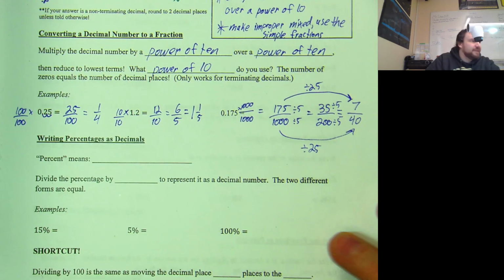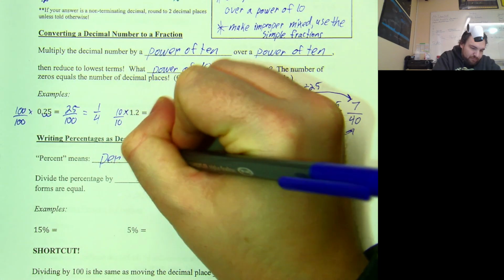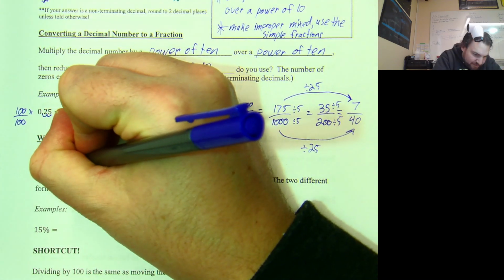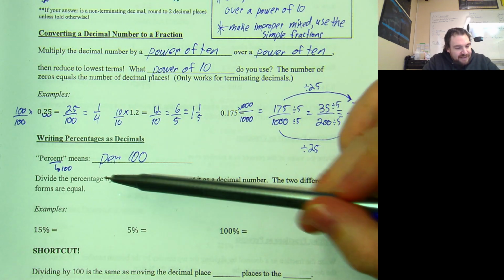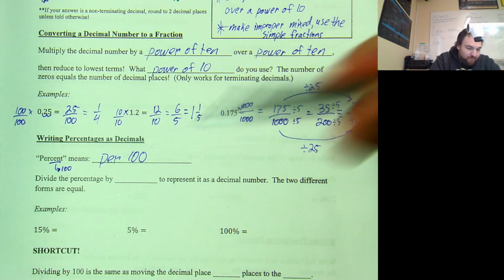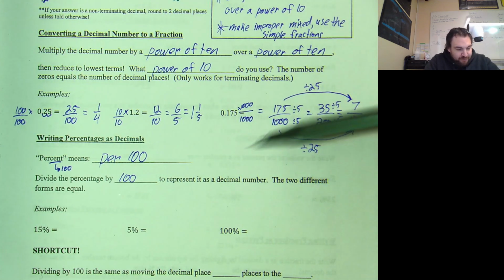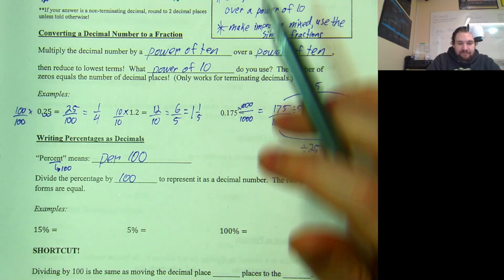I think you've already told me this semester. Per 100. From the French, because this means 100 en français. We want to divide the percent by what? If it's out of 100, I want to divide by 100 to represent it as a decimal, and then the two forms become equal. So 15% is what?